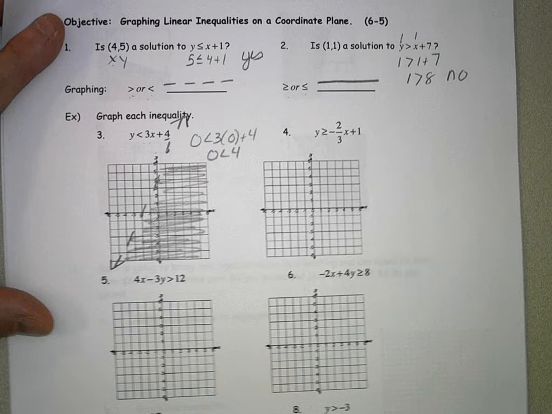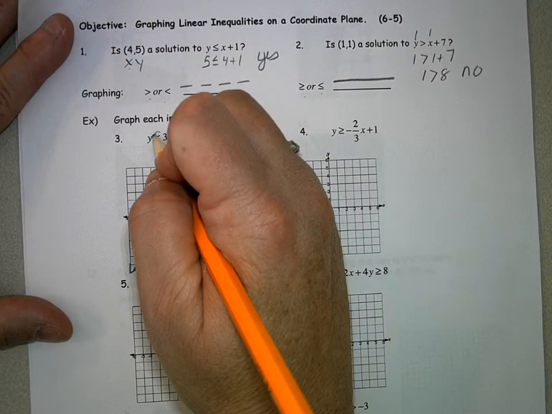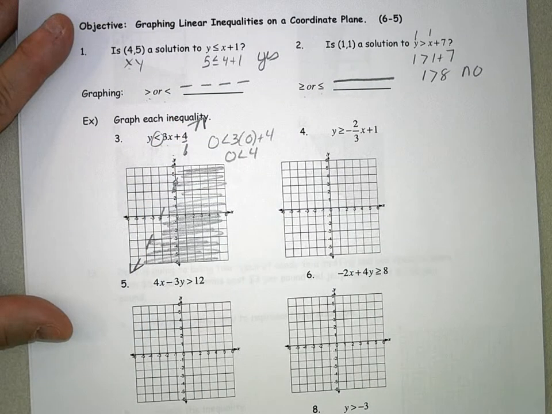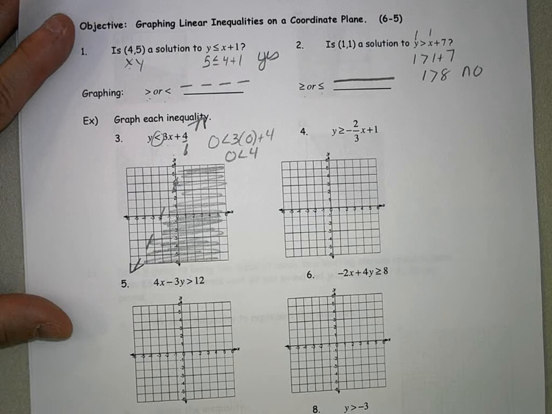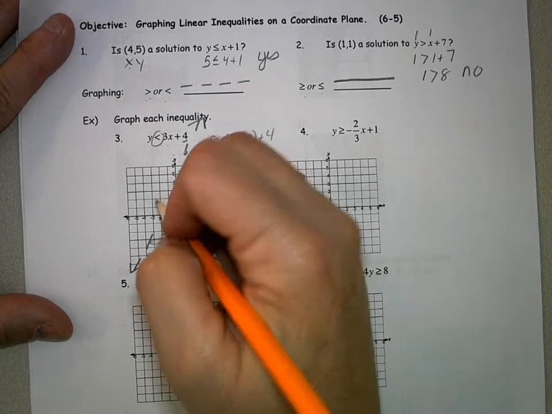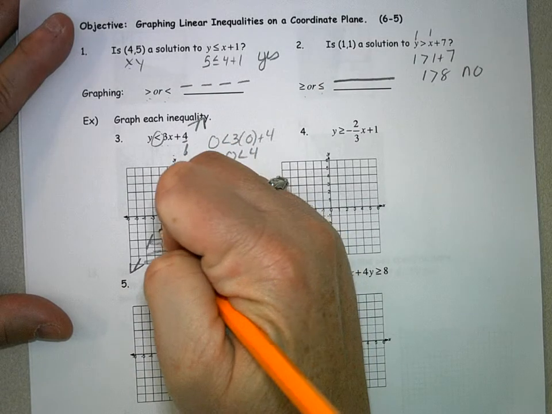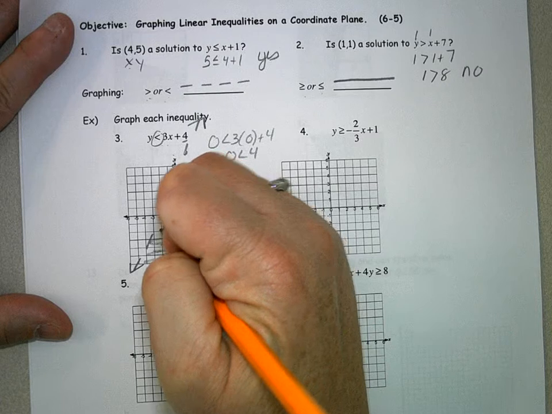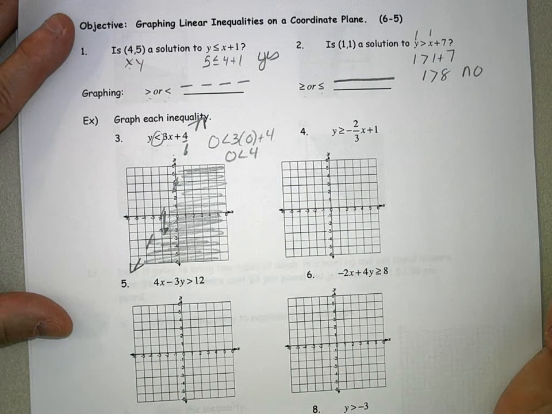There's a second way you can do that. See how this is a less than sign? Less than means smaller than or below. So you could also just color in below that line.